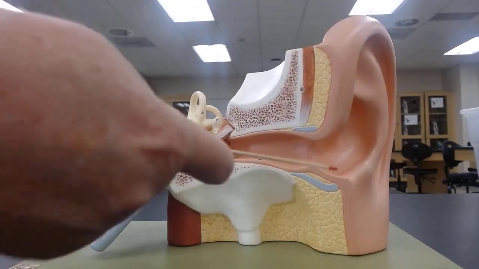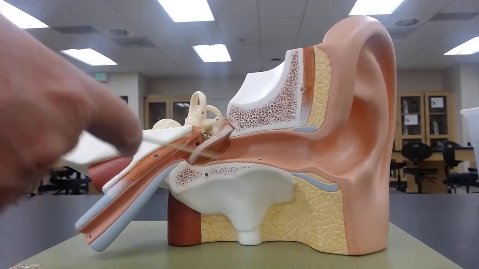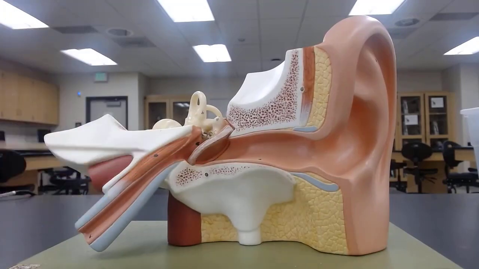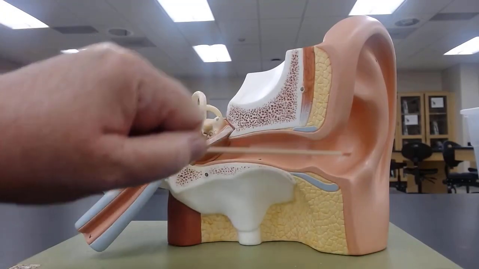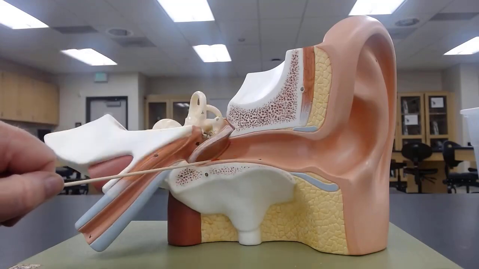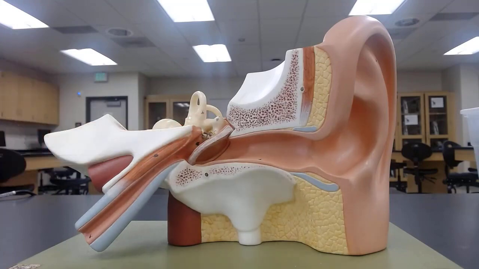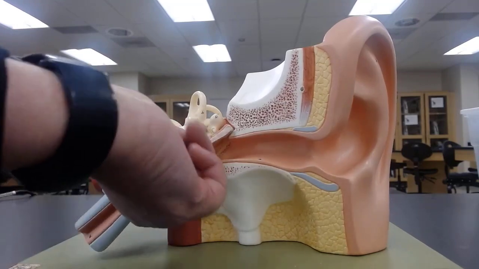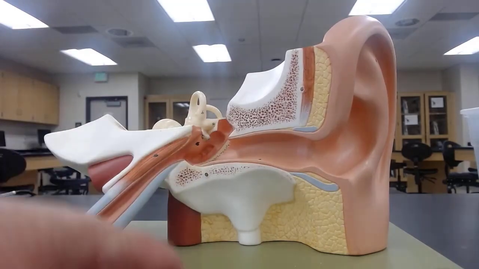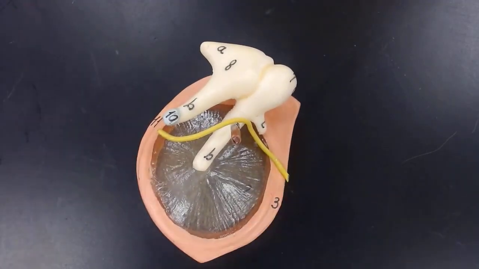The external ear ends at a structure called the tympanic membrane. The tympanic membrane is going to vibrate as sound waves enter the ear through the external auditory canal. The middle ear is composed of the three ear ossicles. Ossicles means little bones.